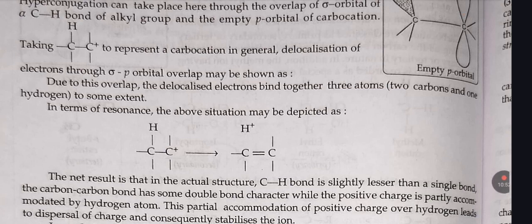In terms of resonance, the above situation may be depicted as CH-C+. The bond will move in between C and C to remove the positive charge on C. Therefore, H+ will remain. The net result is that in the actual structure, the C-H bond is slightly less than a single bond.